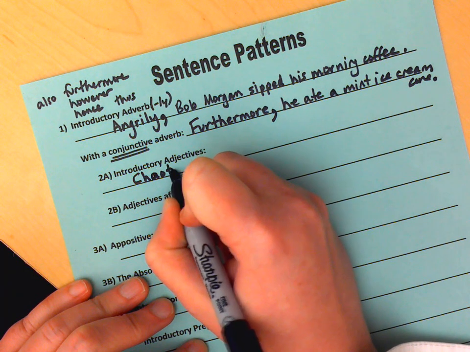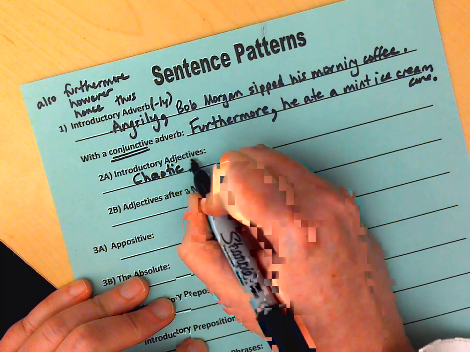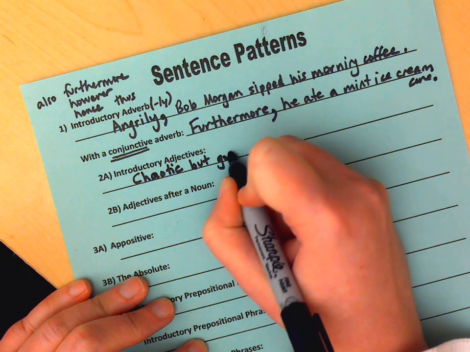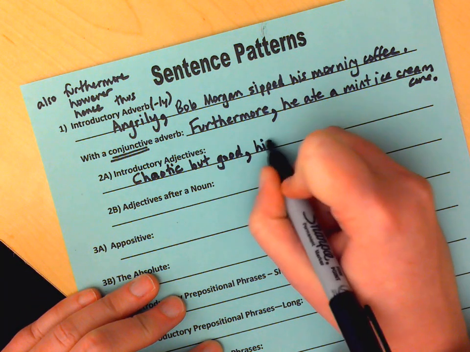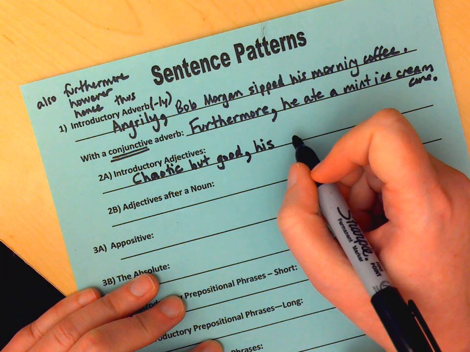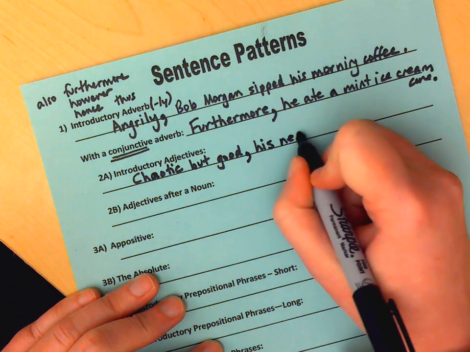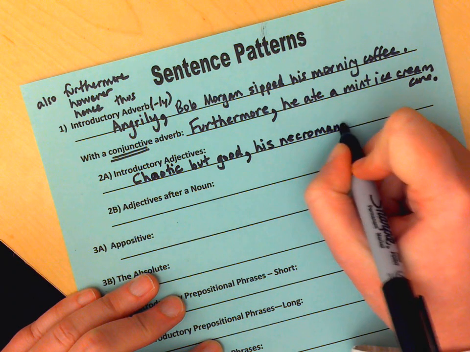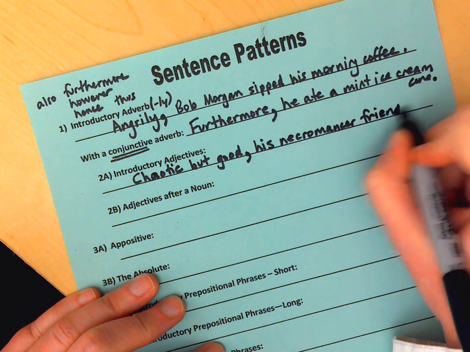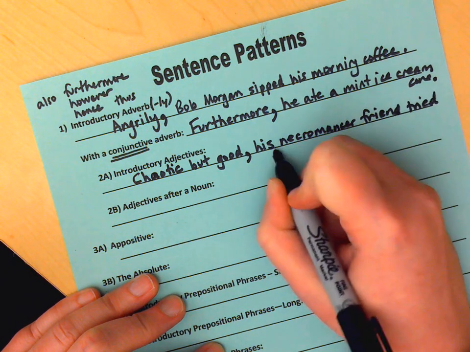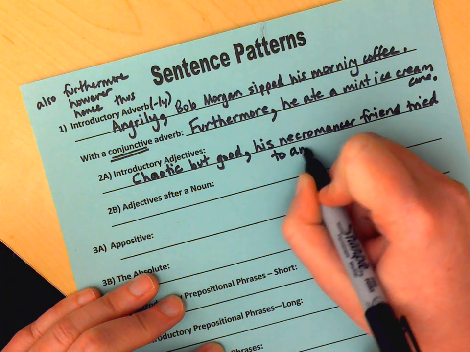All right. So my kids decided we should have a chaotic but good. And then our friend Bob is going to have a necromancer friend here. Chaotic but good, comma, his necromancer friend tried to animate the coffee pot.